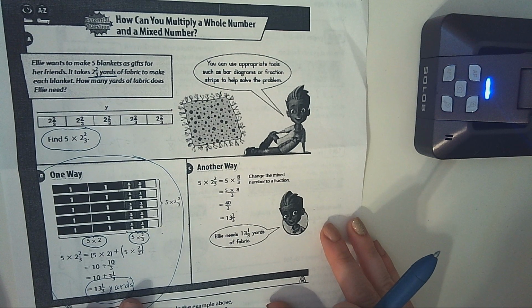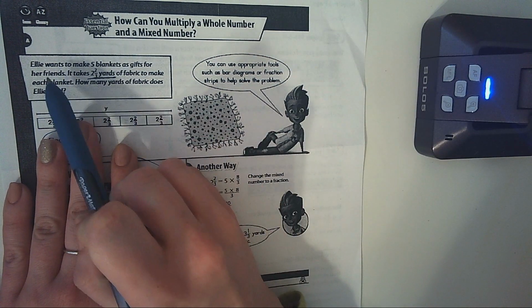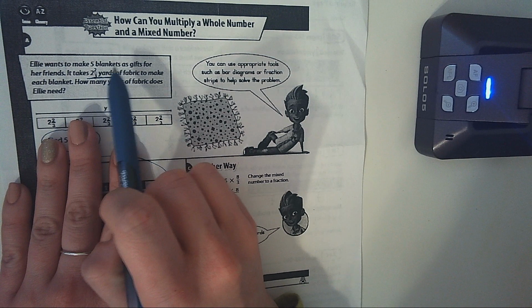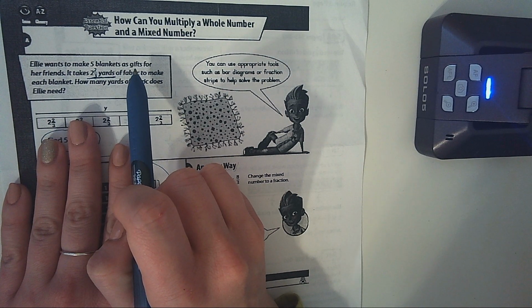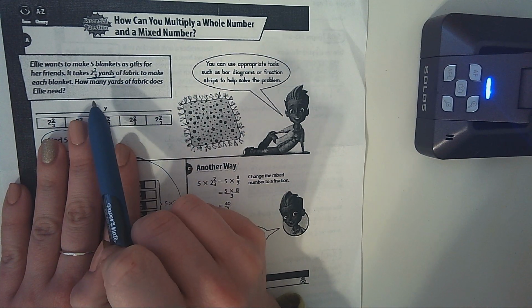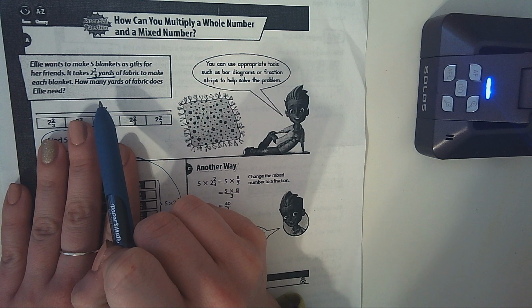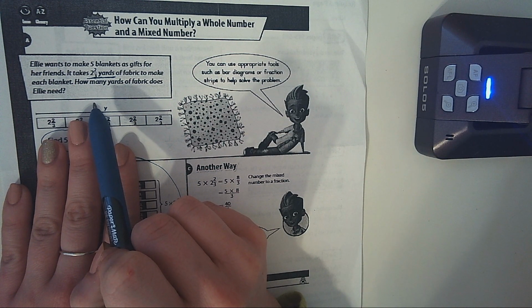All right, how can you multiply a whole number and a mixed number? Ellie wants to make 5 blankets as gifts for her friends. It takes 2 2/3 yards of fabric to make each blanket. How many yards of fabric does Ellie need?